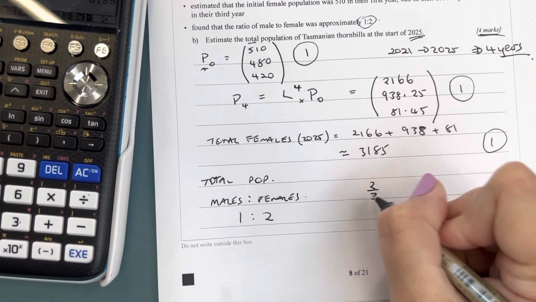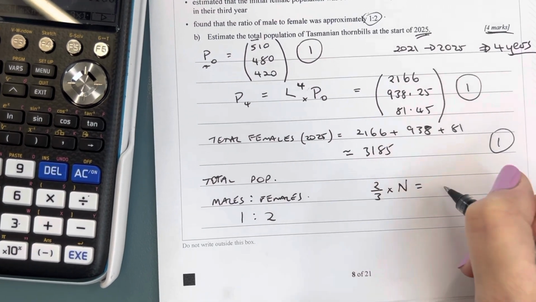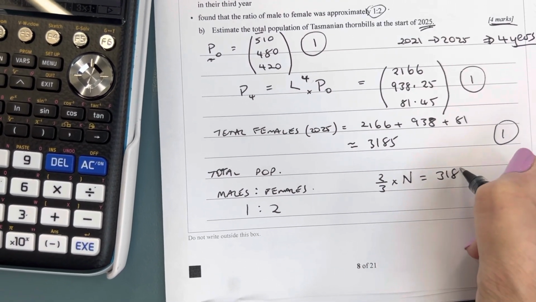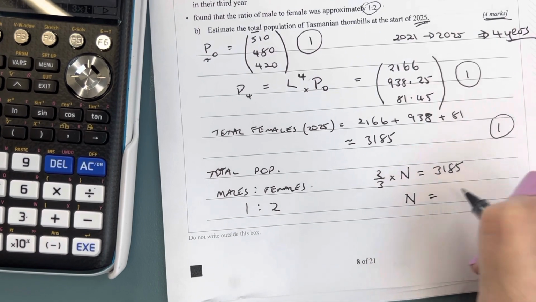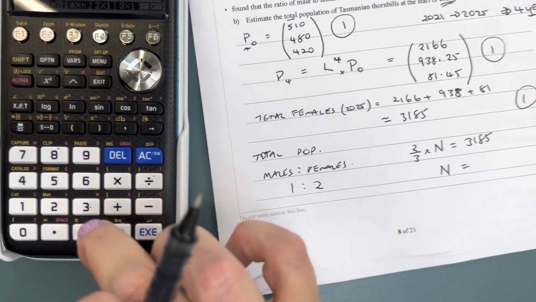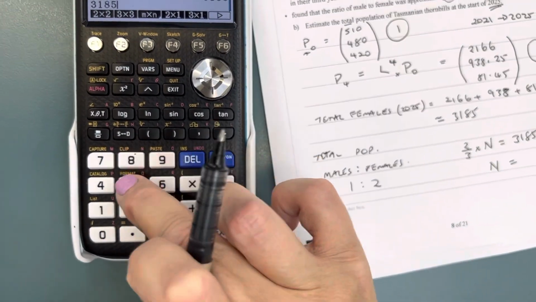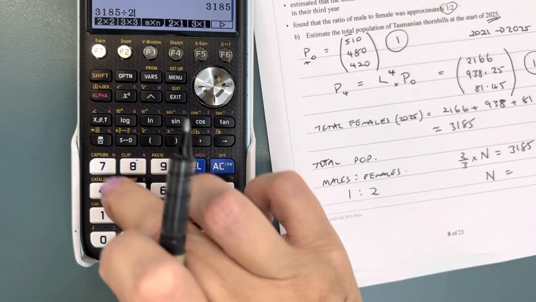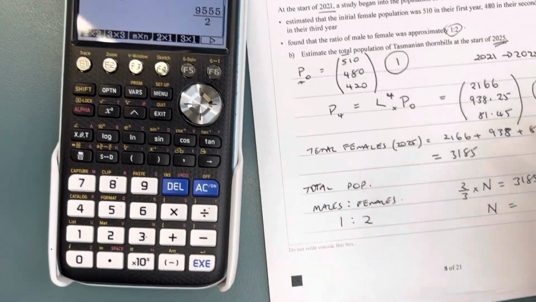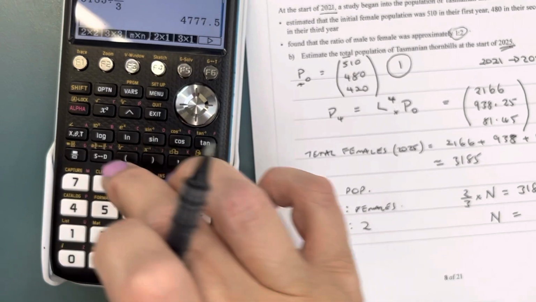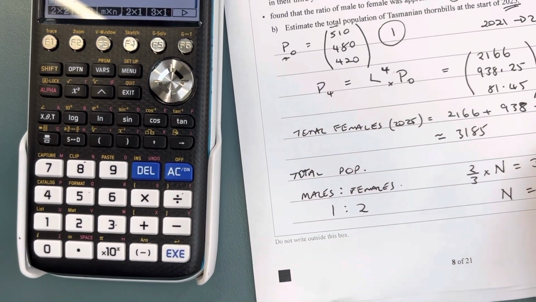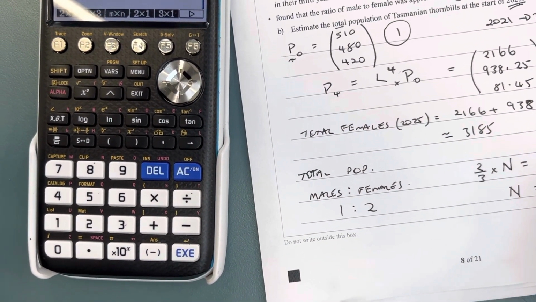So 2/3 of the total number is 3185. So my total number will be 3185 divided by 2/3, 4777.5.